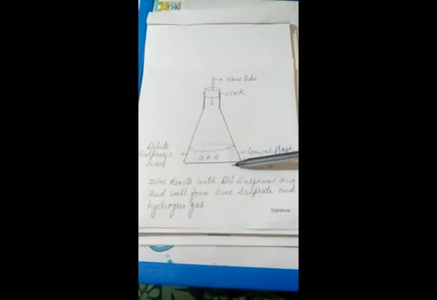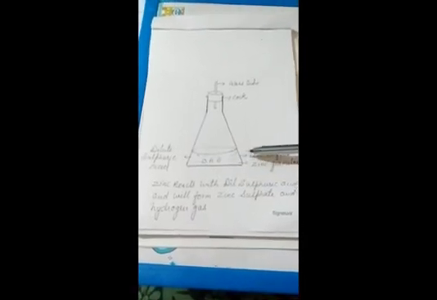Here you can see this is a conical flask. In this conical flask, we have taken some zinc granules, and to this we have added dilute sulfuric acid.